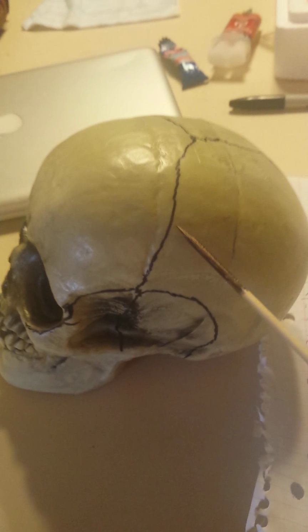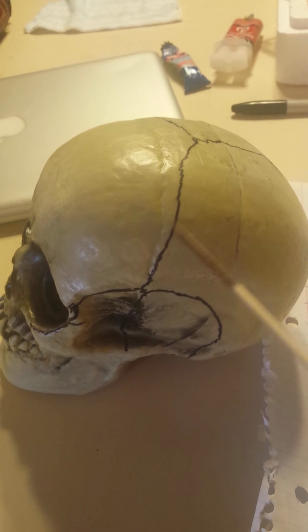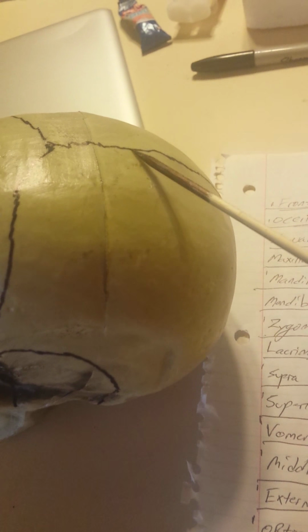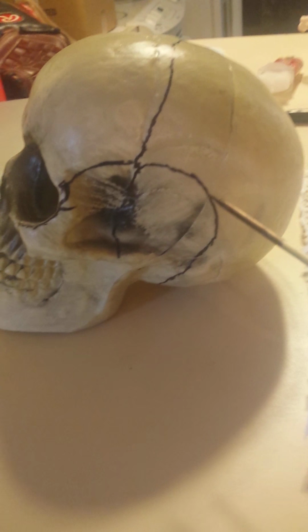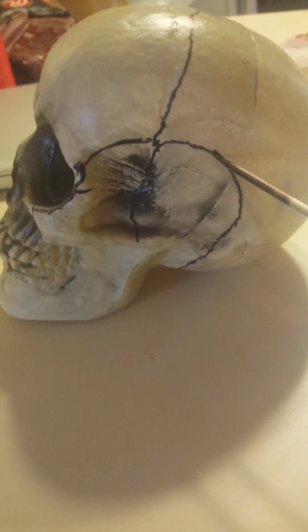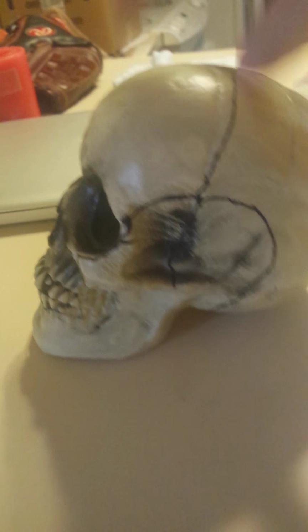Here is the coronal suture. Here is the sagittal suture. Here is the squamous suture. And on the back is the lambdoid suture.